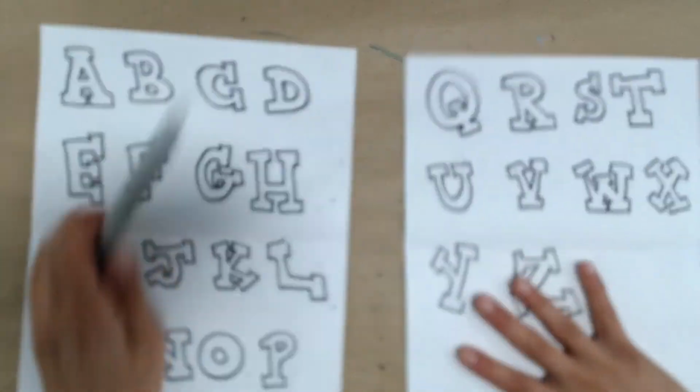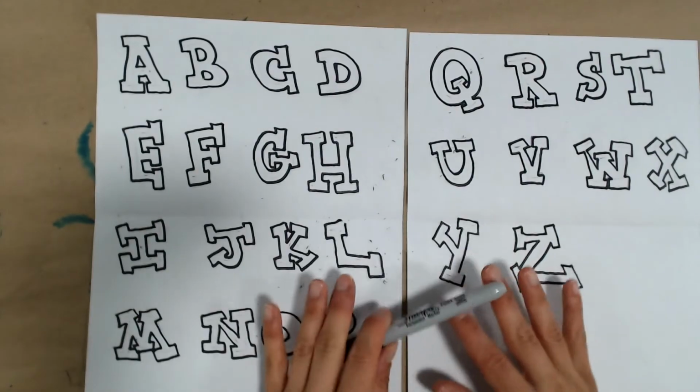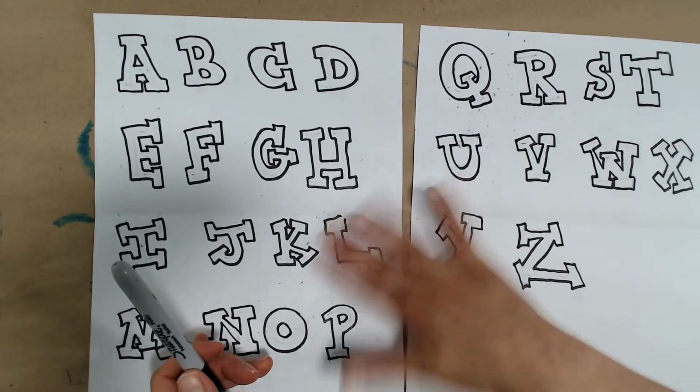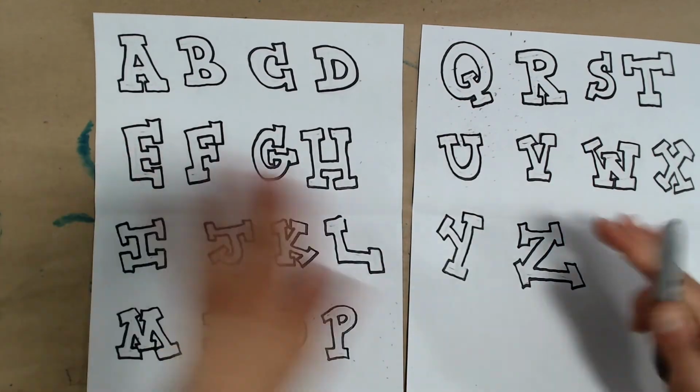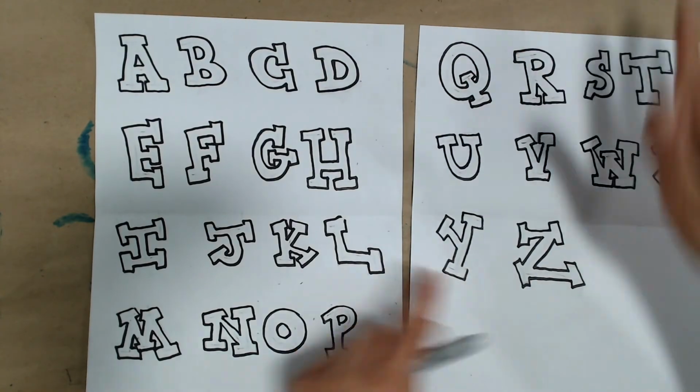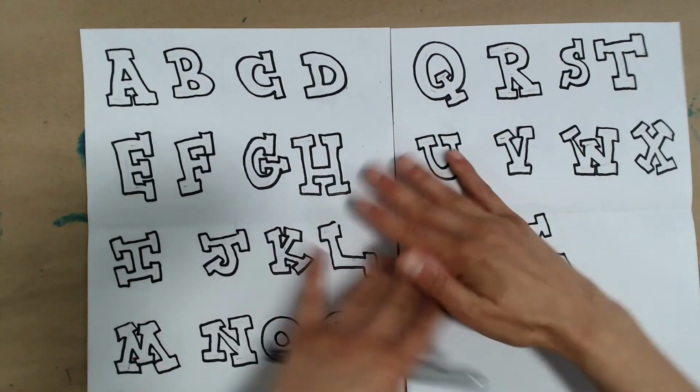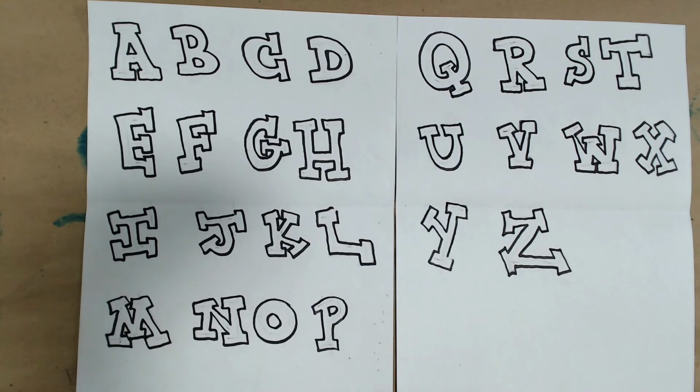Okay, now that we're all cleaned up over here, we've erased our lines, wiped away those eraser pieces. All right, here we are.